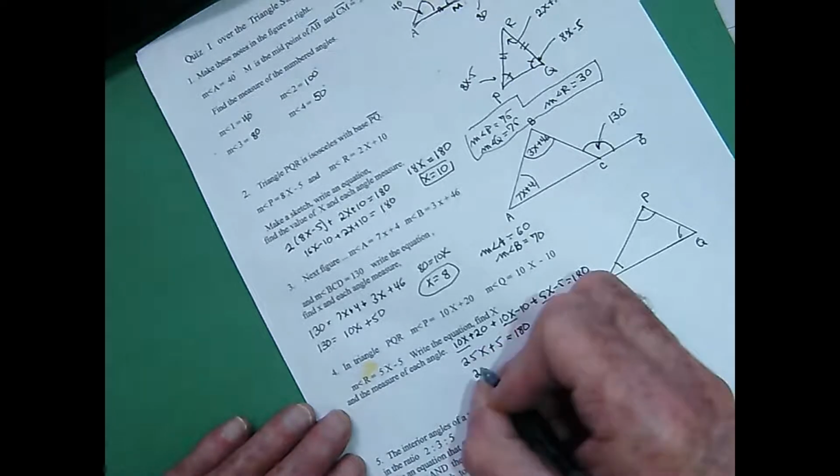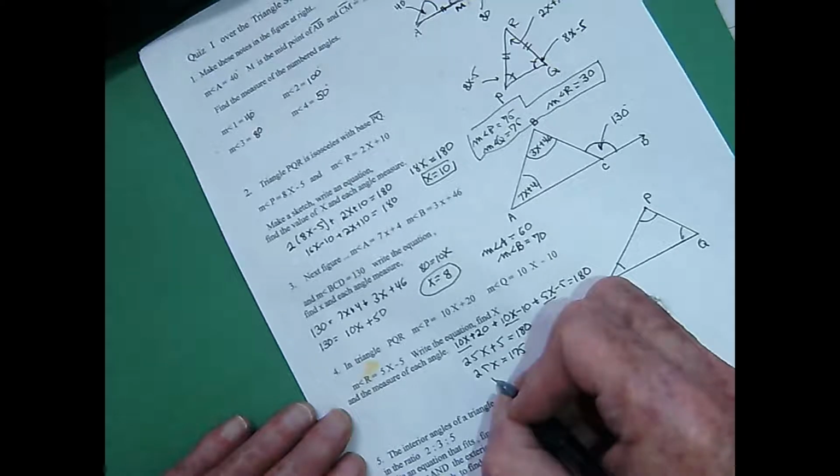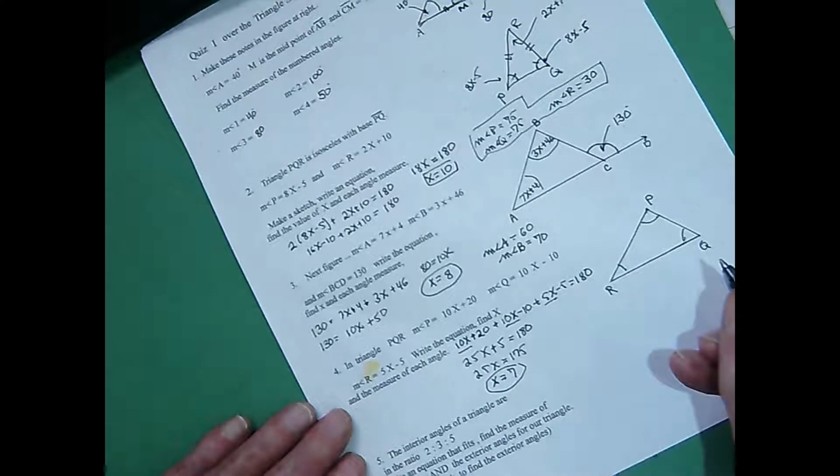We can clean this up. We'll subtract 5 from both sides. I got 25x equals 175. Divide both sides by 25, and I'm convinced that x is equal to 7. Let's go find out about the measure of each angle.